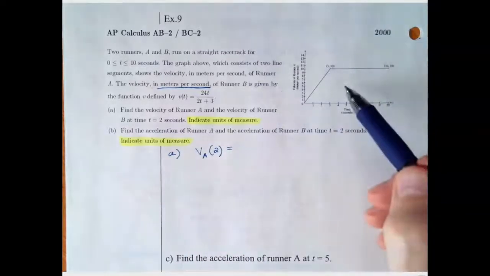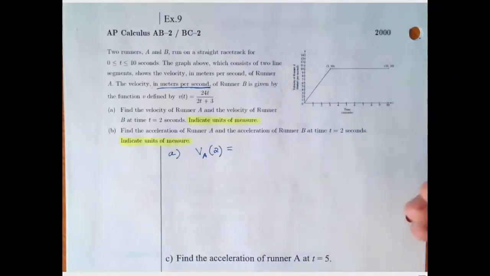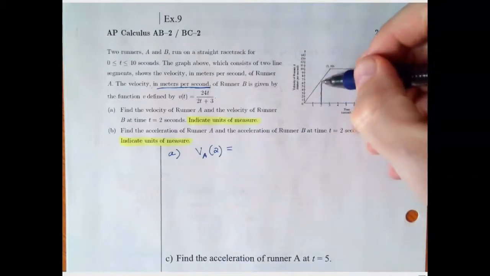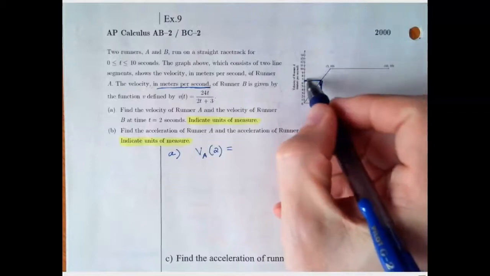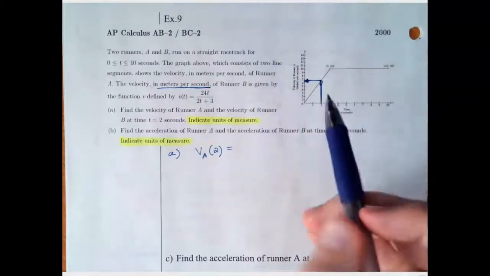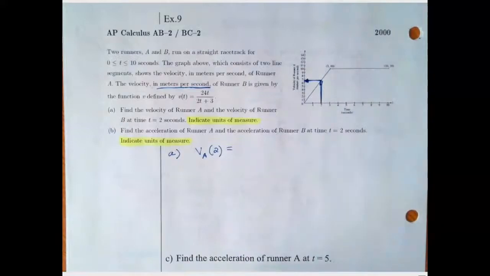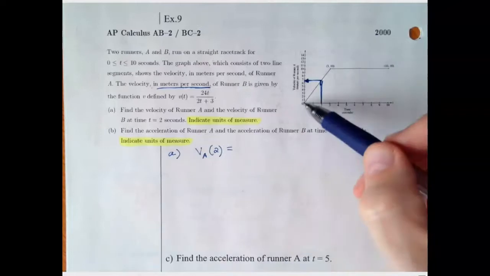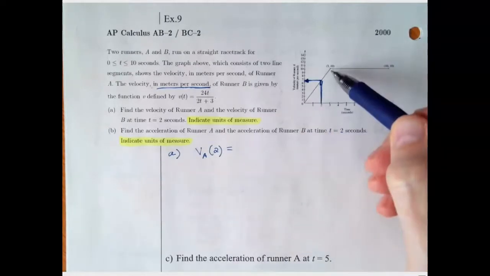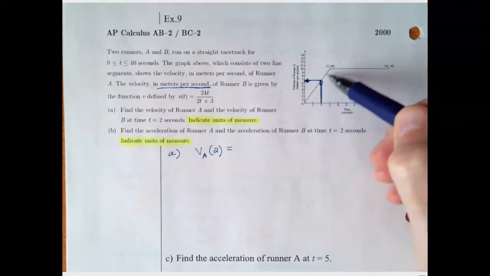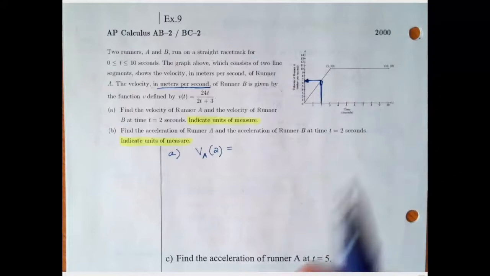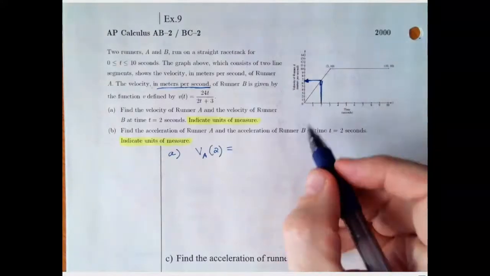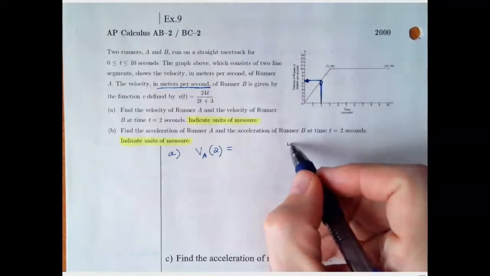So this is the graph of velocity, so I should be able to get the velocity off of the graph here. Now, hopefully you are not just sitting there approximating this value over here, because that's not going to be good enough. We need to get an exact value, and we have a line segment here. So we can find the equation of this line segment and then plug in 2 and calculate the exact value there. So hopefully you can pause and think about what that would be.